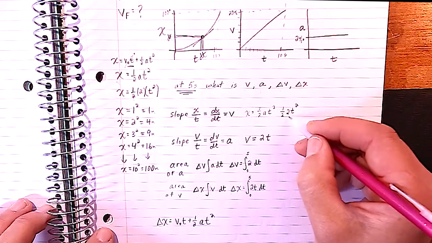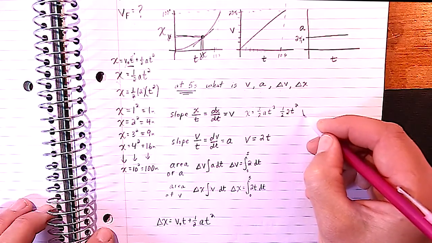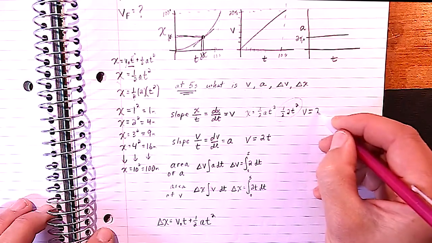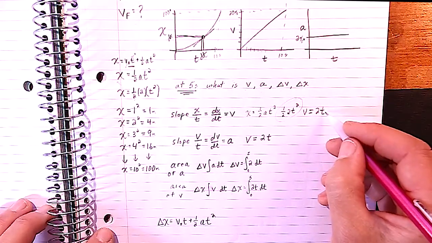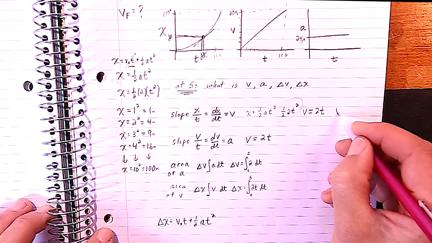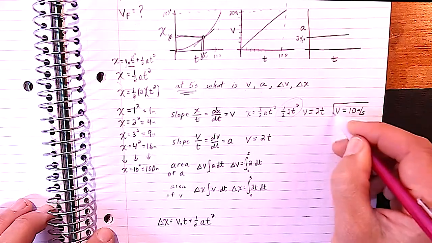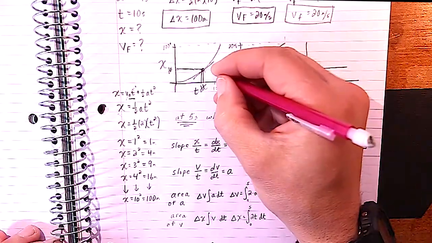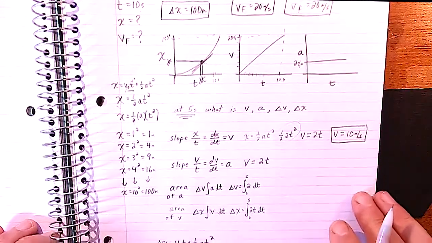What's the power rule for t squared? It's 2t. So the velocity is the first derivative of this, which is 2t. So how fast is it going at 5 seconds? At 5 seconds, it's going 10 meters per second. That is the slope of the line right there. The slope of that line is 10 meters per second.